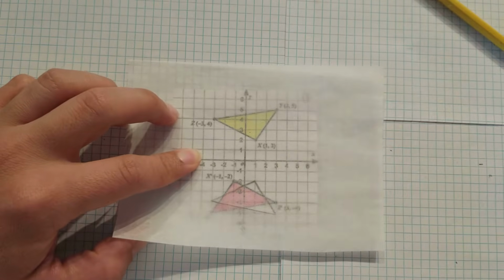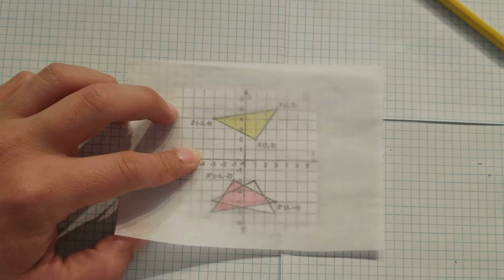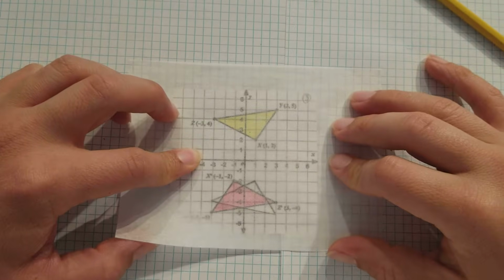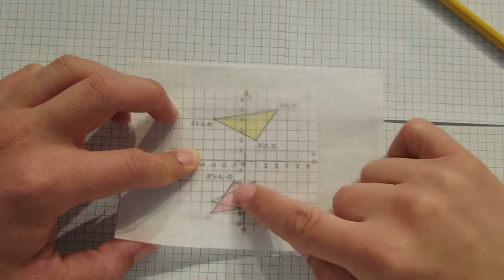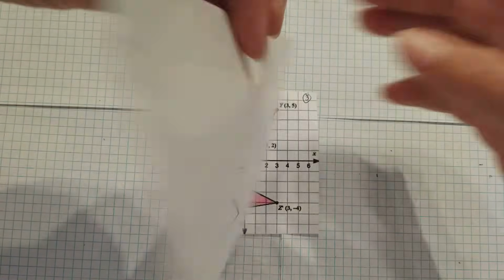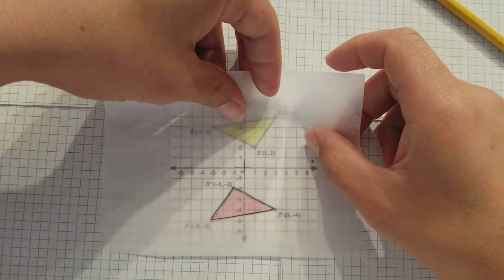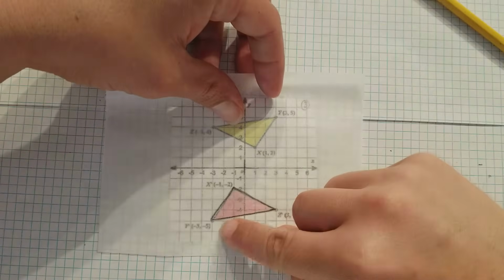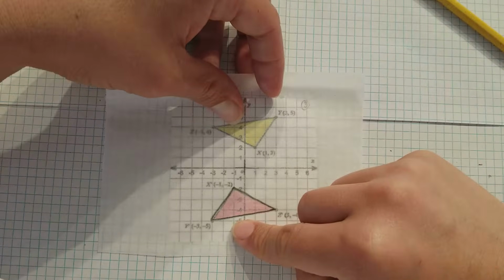So we have a reflection over the y-axis. But now it looks like it's backwards. It's not really where I want it to be. So now I'm going to flip it over the y-axis. And then it actually ends up being directly on top of where we want it to be.